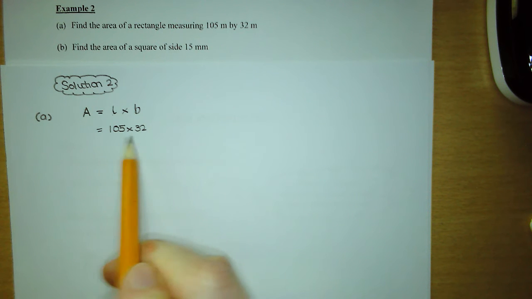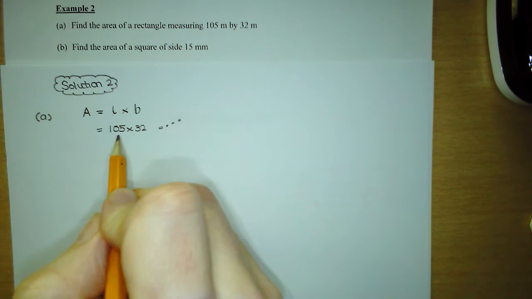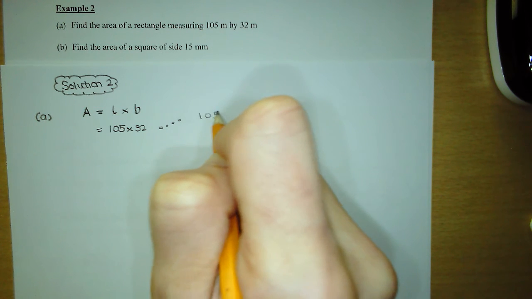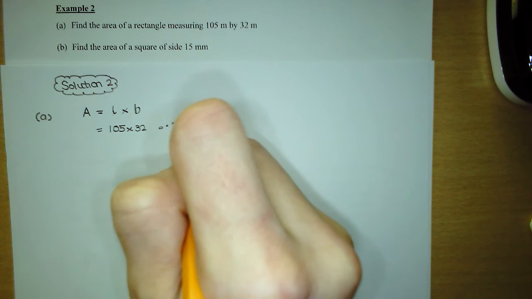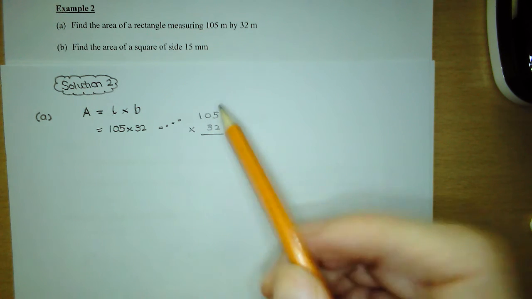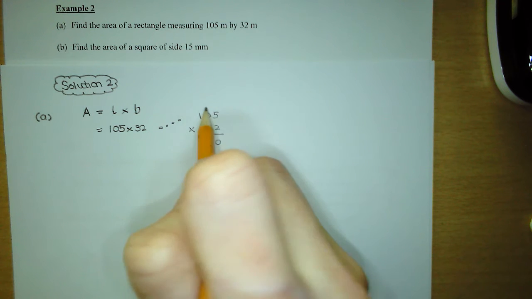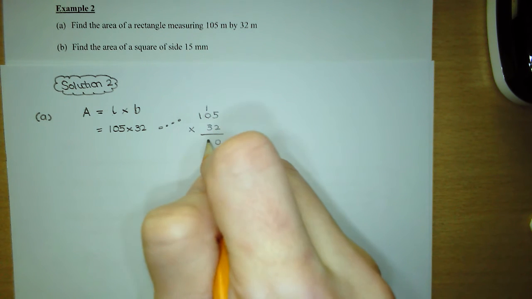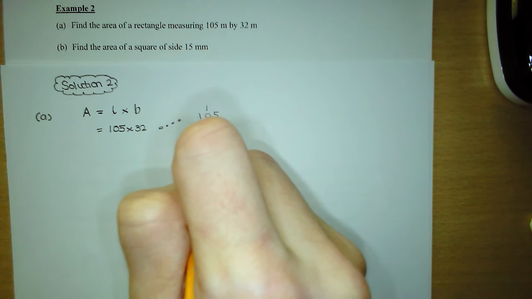Now, the multiplication is a bit trickier here, so we're going to do a bit of working out to the side. Put the bigger number on the top here, 105, and line up the 32 underneath. And then we're going to multiply. Start with the 2 in the units. 2 5s are 10, so put down our 0, carry our 1 over. 2 multiplied by nothing is nothing, plus 1 is just 1. 2 multiplied by 1 is just going to give us 2.